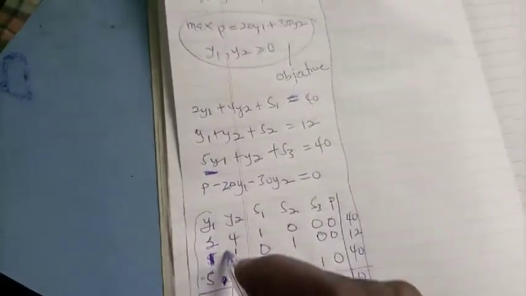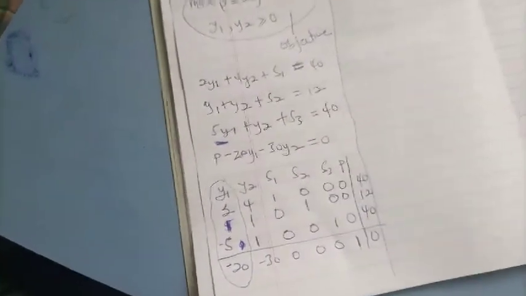So we then proceed by finding the ratios. And also, there is a technique here. Most of the time, students get confused when it comes to this technique. What they do is they always concentrate on the first column, which is bad. To get your pivot column, you watch the negatives, which of them has the biggest value.